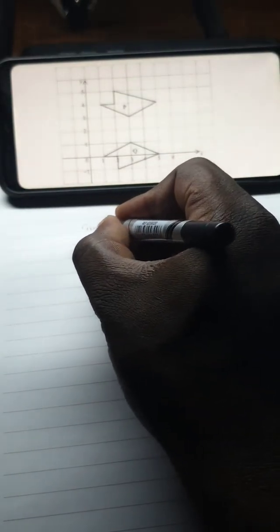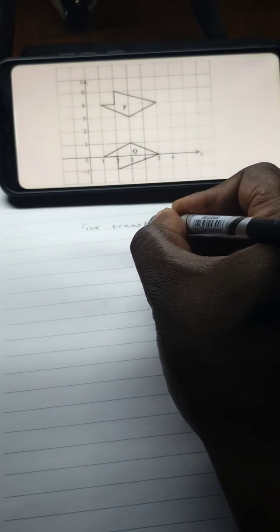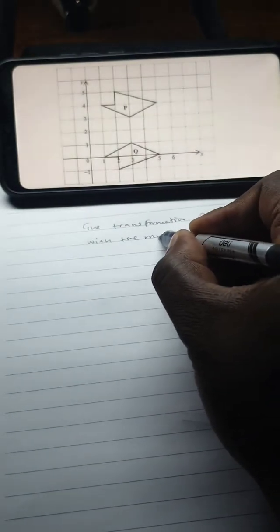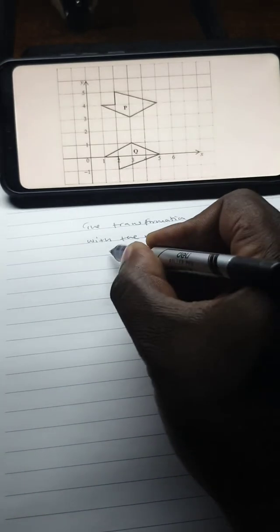But then you need to put up a statement. You need to say, the transformation is a reflection with the mirror at y equals 2, because the mirror passes at 2 on the y-axis. The transformation is a reflection with the mirror at y equals 2.